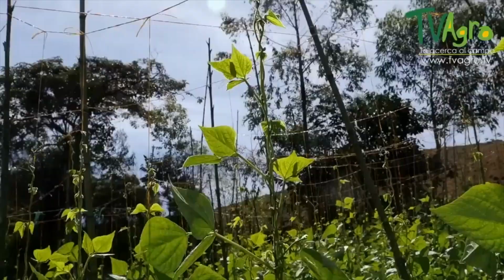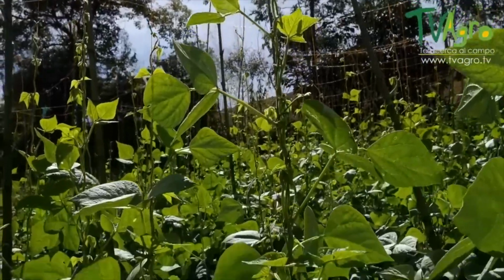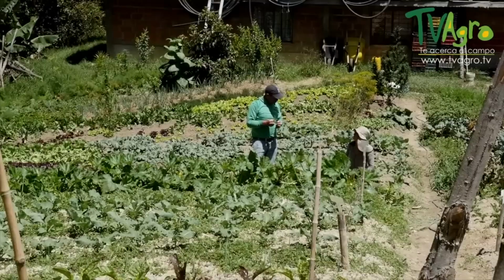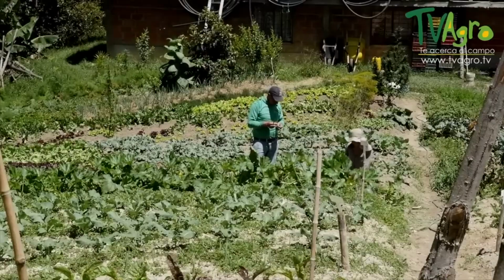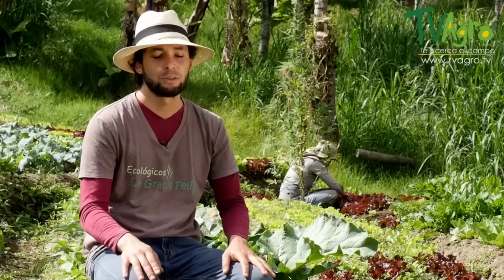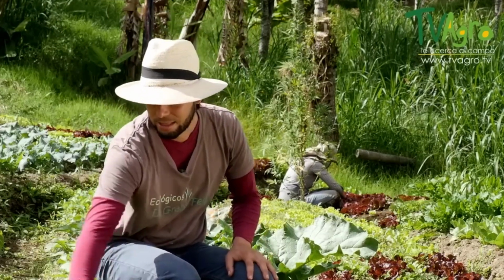We have learned the planting distances. So much trial and error in lettuce, broccoli, cauliflower, carrots. But the secret I have seen is to leave this type of soil or this type of vegetable cover without having to kill them.